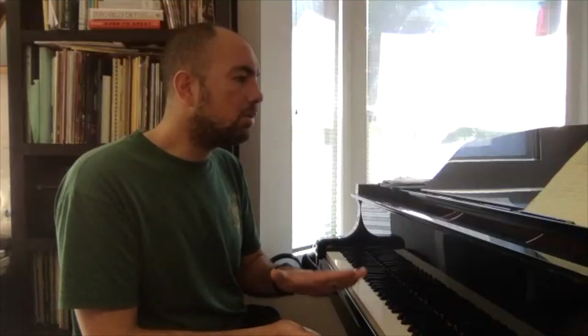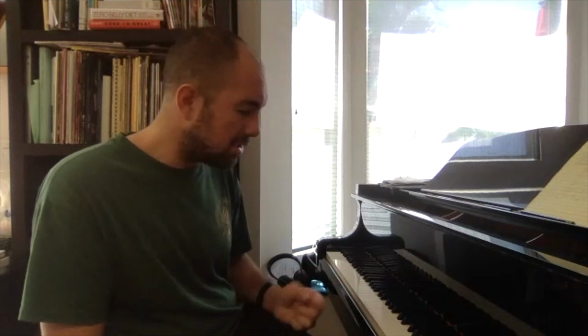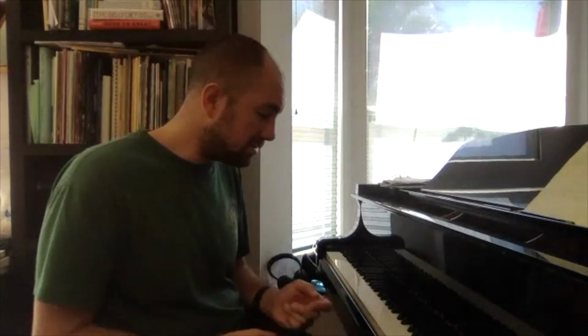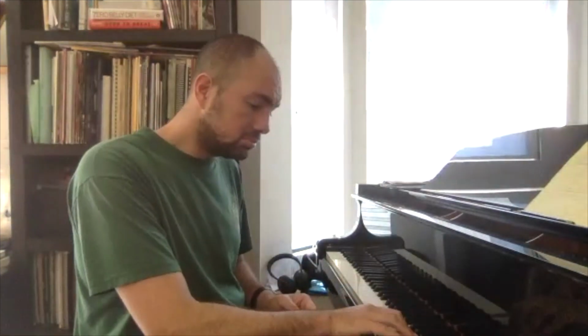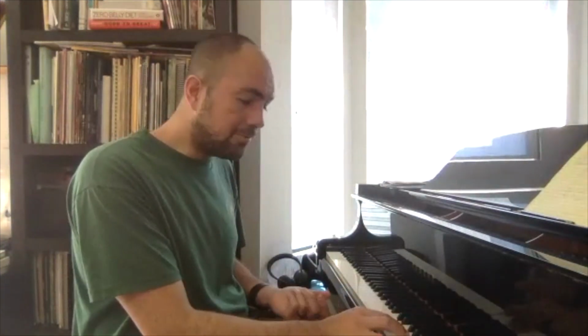Okay, so now another tool that you can use, which is part of the pentatonic, I call it tritonic, using 3 notes in a scale. 1, 4, 5.